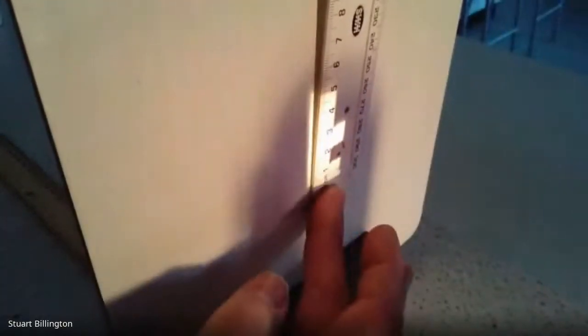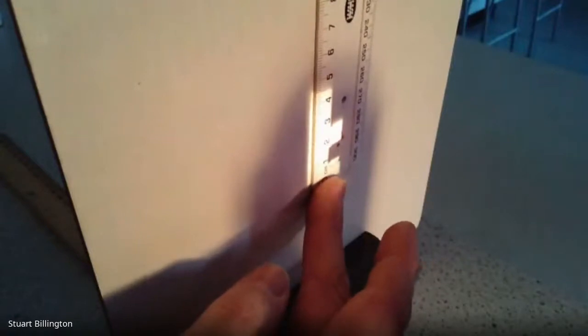So if I just bring the ruler in. And you can see that the height is what? 4.6 centimeters? 4.5? 4.6.